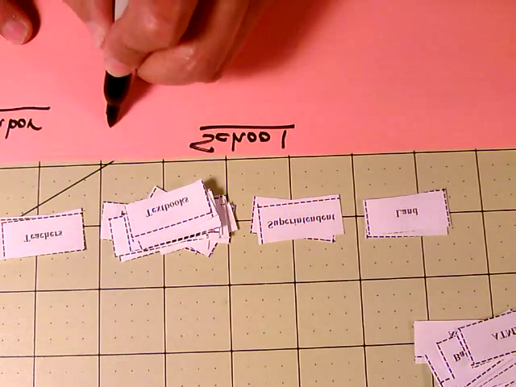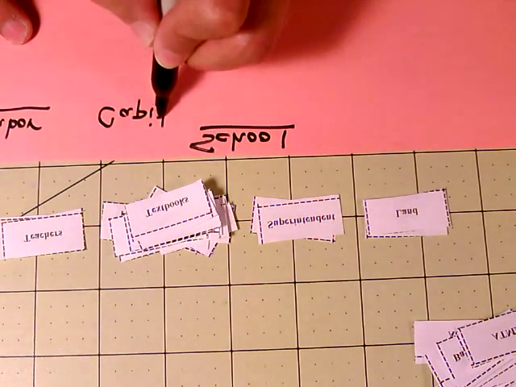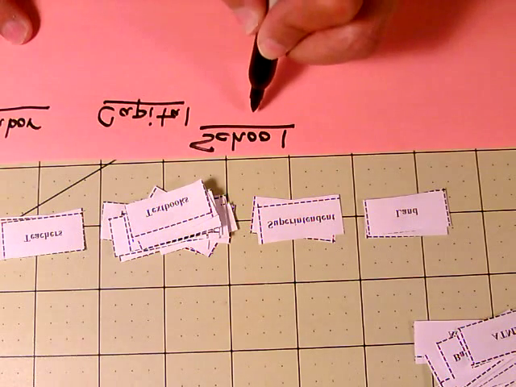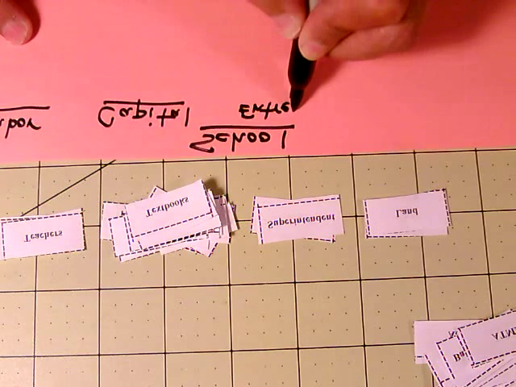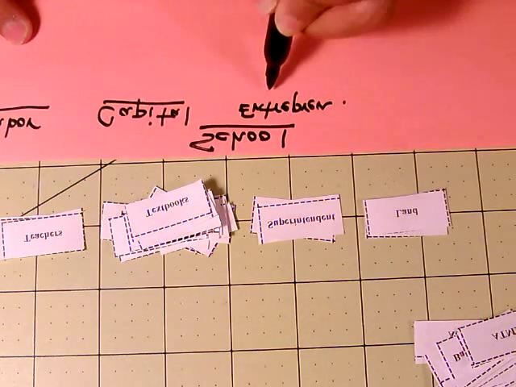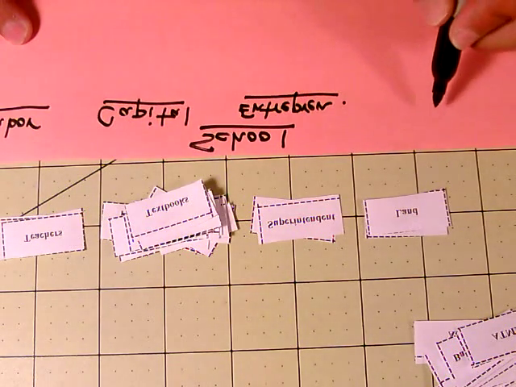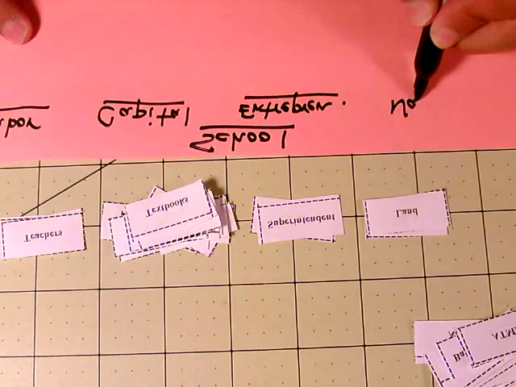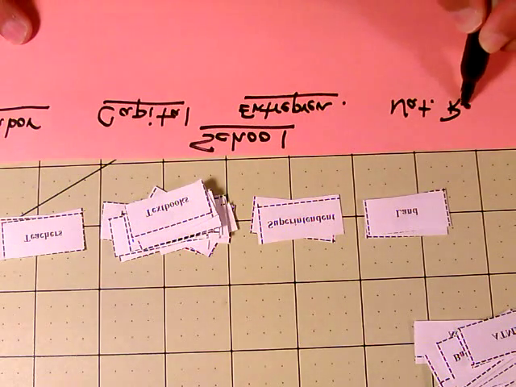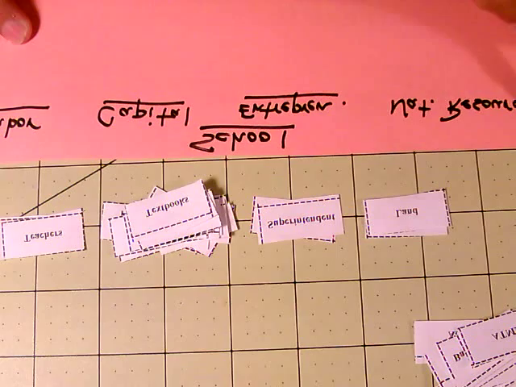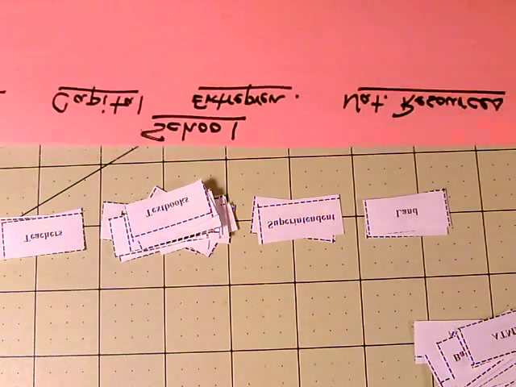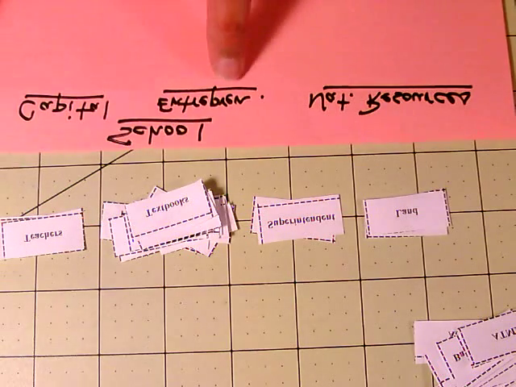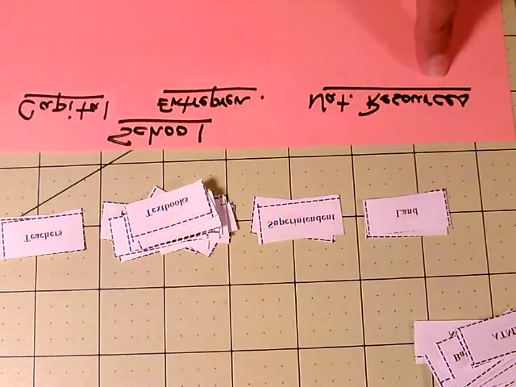So I had labor, I had capital, I had entrepreneur, and I'm just going to abbreviate because that's a long word. And then the last one is natural resources. Okay, so I've written down my 4 categories.